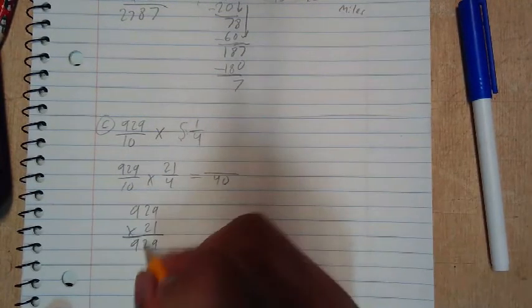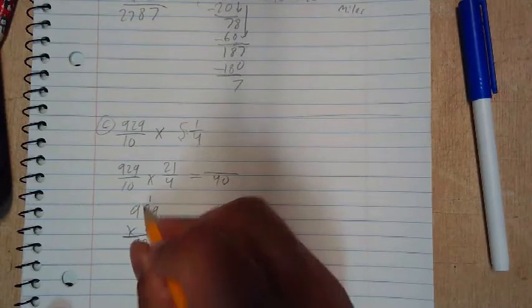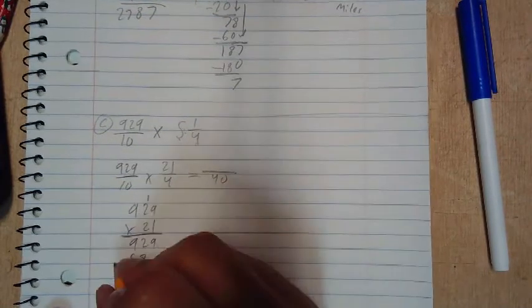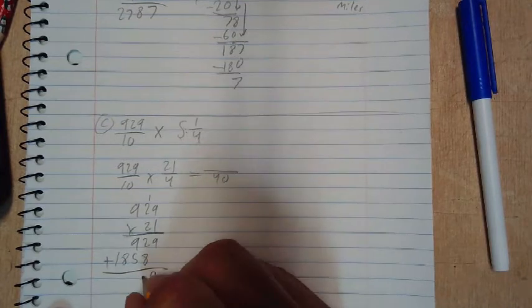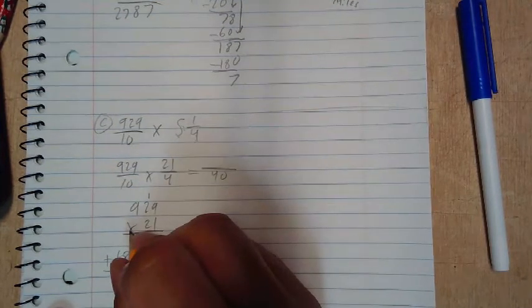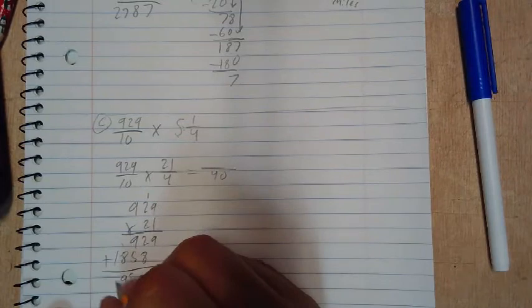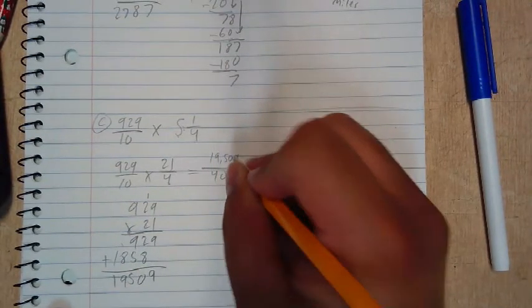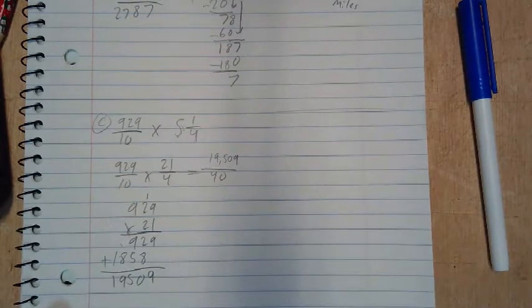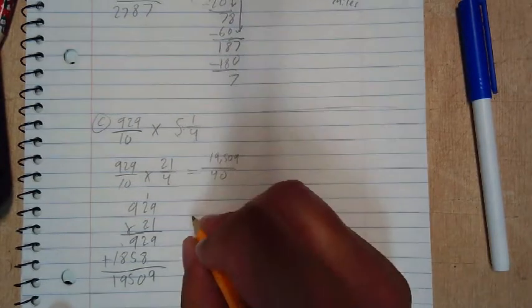All right, 2 times 9 is 18. 2 times 2 is 4, plus 1 is 5. 2 times 9 is 18. Add all that business together. 8 plus 2 is 10. 9 plus 1 is 10, plus 5 is 15. Carry the 1, that's a 9. 19,509. Ay, Dios mío. You know what we're going to do next, right?